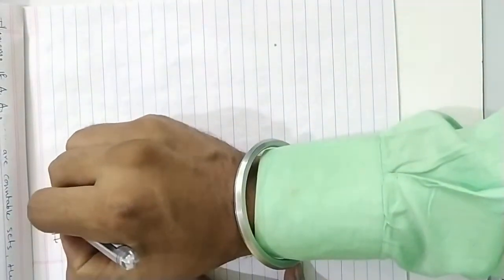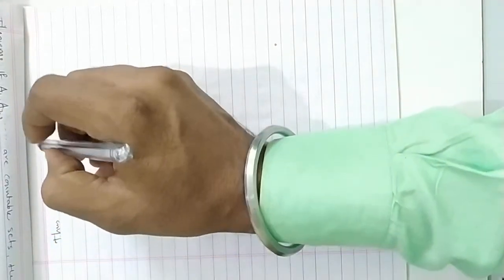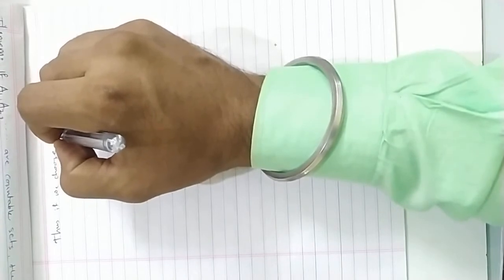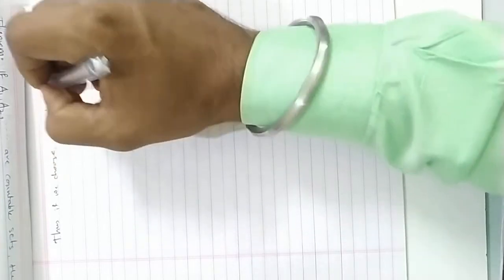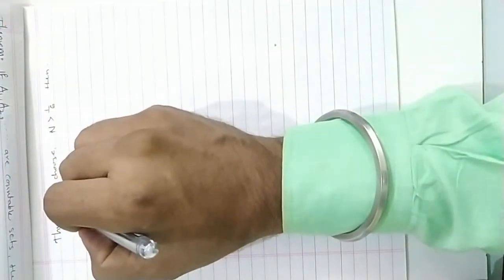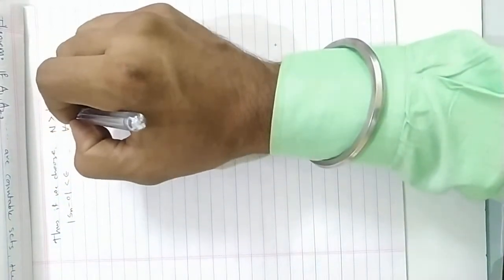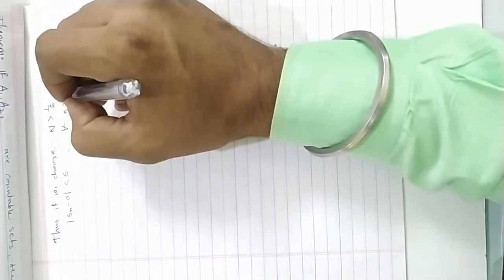So thus if we choose the large N to be greater than 1/epsilon, then definitely this difference will be less than epsilon for all n greater than or equal to this capital N. And what is this capital N?